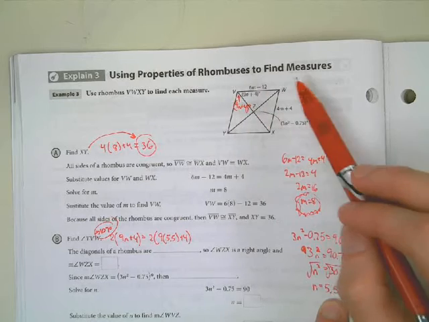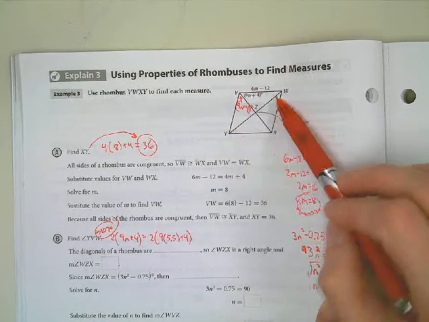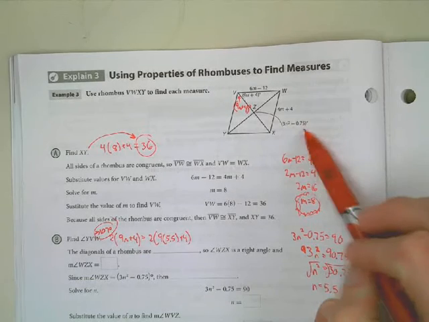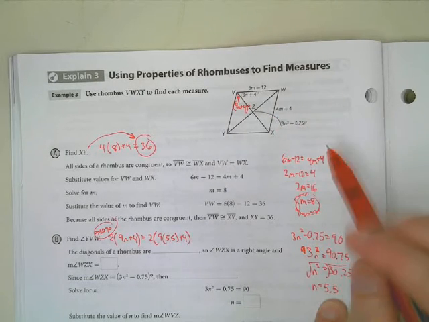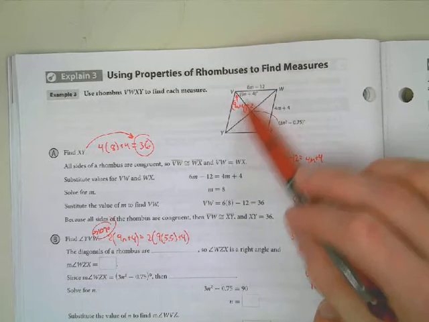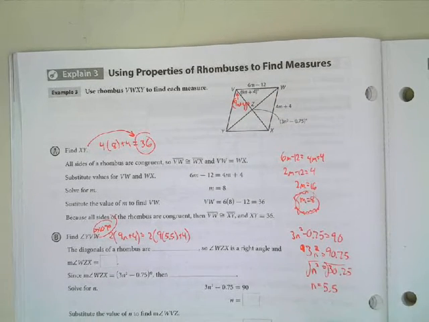And also the diagonals intersect at a right angle. They're perpendicular to each other. So that's why that 3n squared minus 0.75 equaled 90 degrees. We could solve for the n for this problem to then use the n in these two right there and get our answer. Okay? So that's the idea.